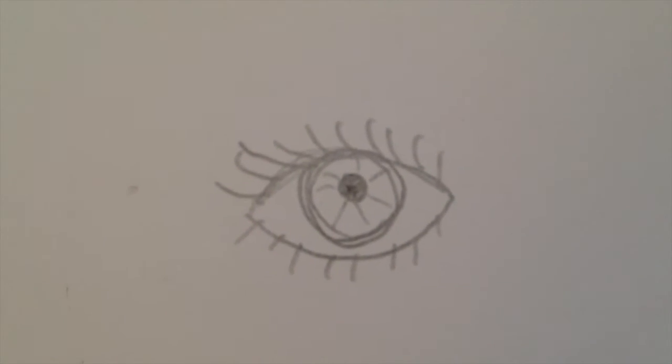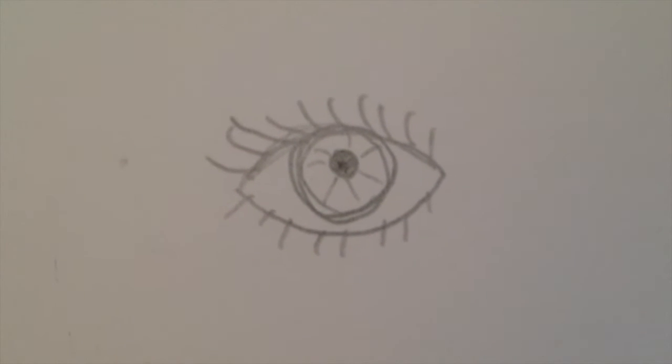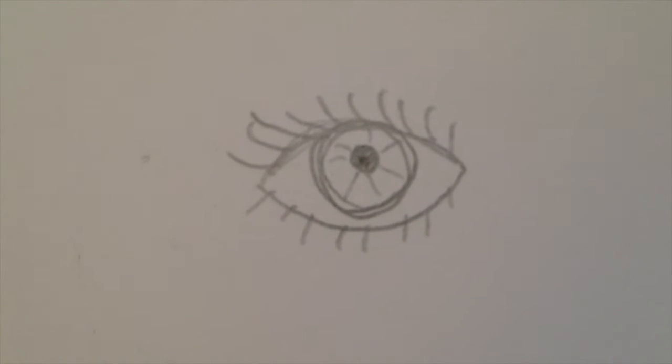Now I'm just going to look at some of the features of the face as well. We're going to quickly look at the nose, the eye and the mouth, and I'll tell you what not to do as well as what to do. Okay, so I'm going to start with the eyes, and as you can see, we've got a very flat 2D image here of an outline of an eye. This is what not to do.